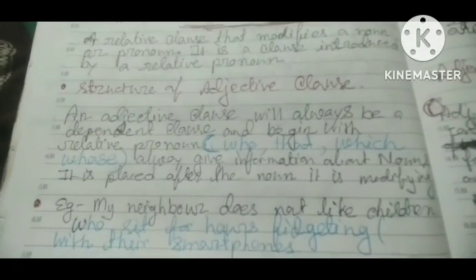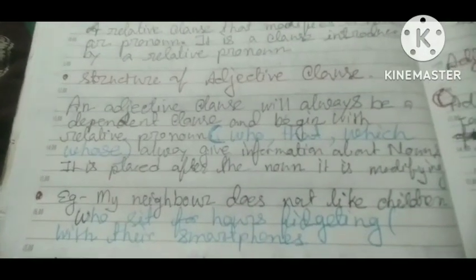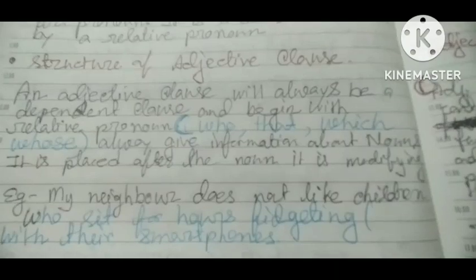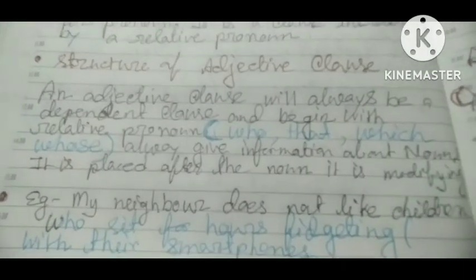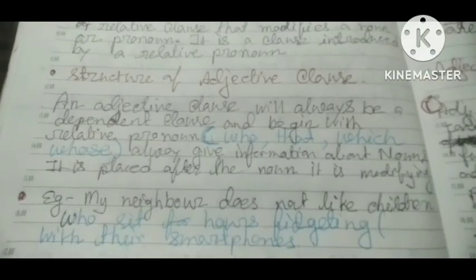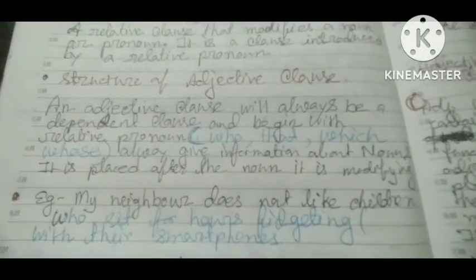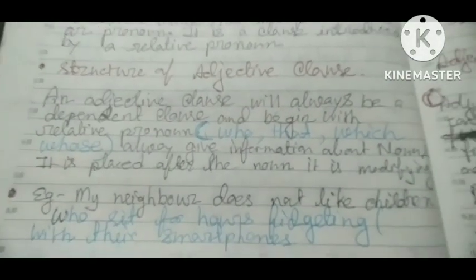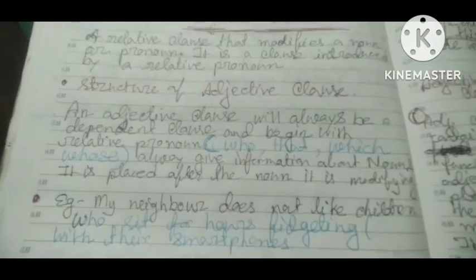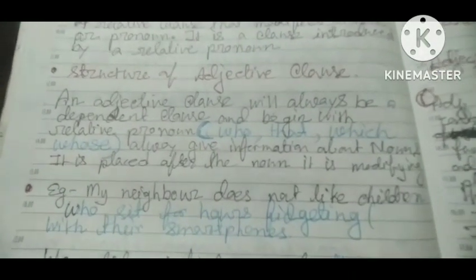The structure of an adjective clause is that it will always be a dependent clause. You have to remember, an adjective clause is a dependent clause, which means the clause depends on the other part of the sentence, which must be independent.